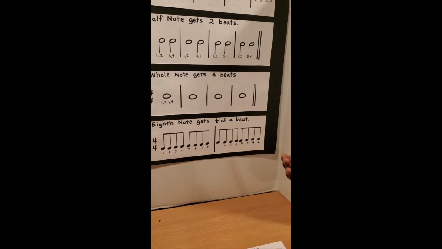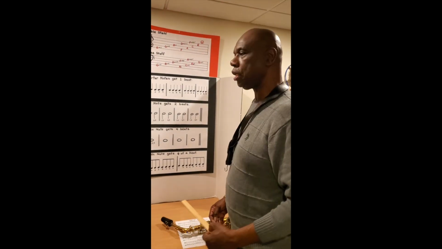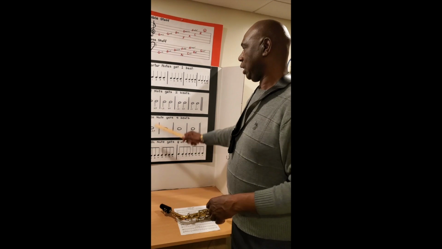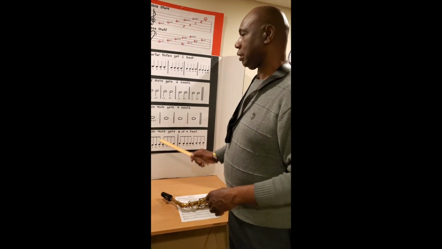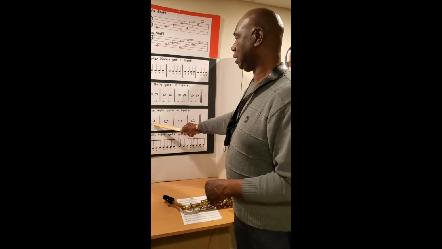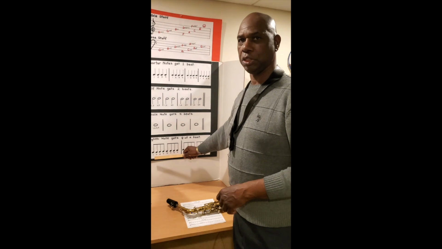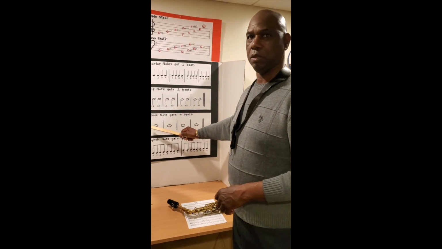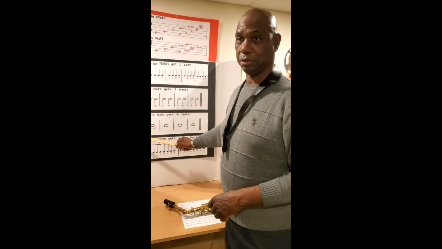So now we need 8 of those in order to equal a whole note. If we look at this, each one of these measures equals a whole note. So that's the idea, that we're dividing them all equally in order to come to the same note value, which is 4 beats in the measure.